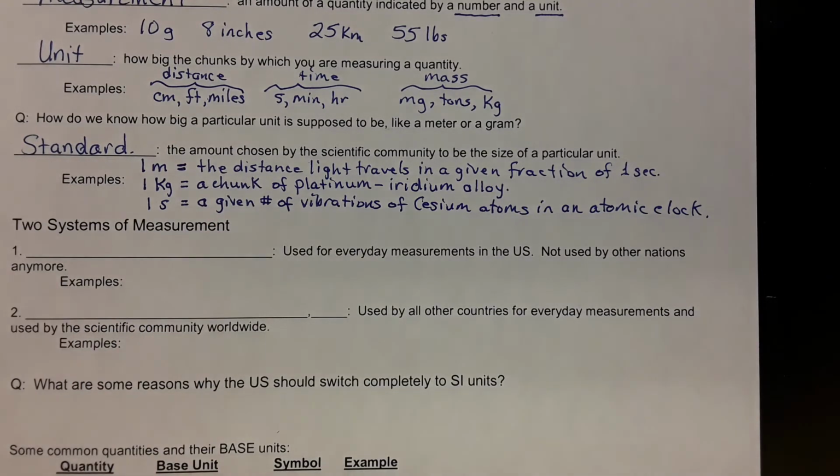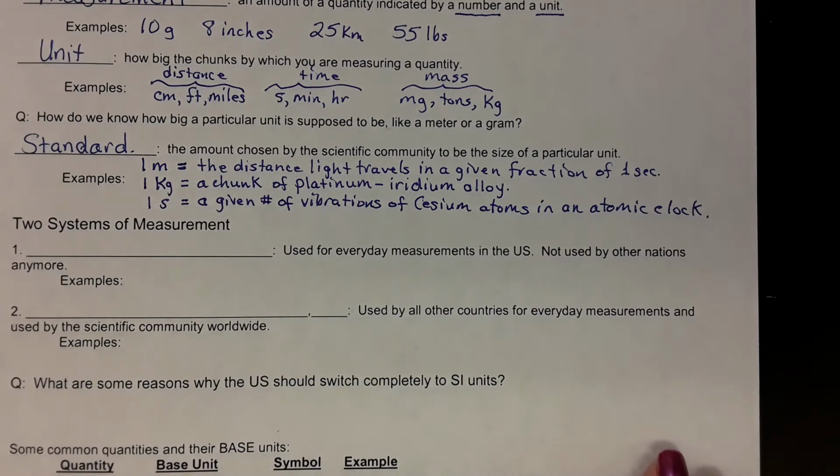Anyway, do we have to know the number of given vibrations that it takes to time out a second? No, you could look it up if you're interested. Just Google it. It's a huge number, like 9 kajillion. But that would define what a second is. All right, so in order to know how big units are, we compare them to standards. Somebody chose what size each of these units would be.